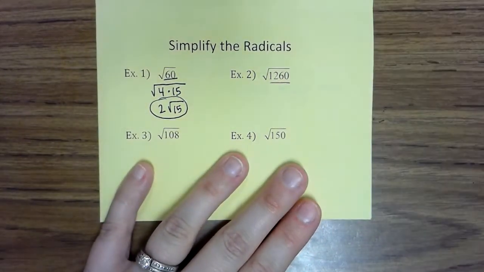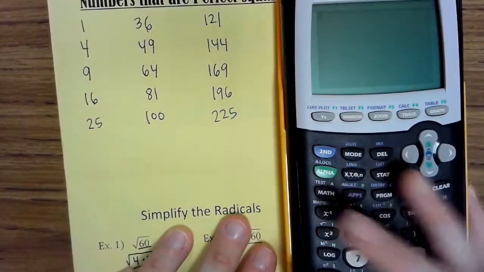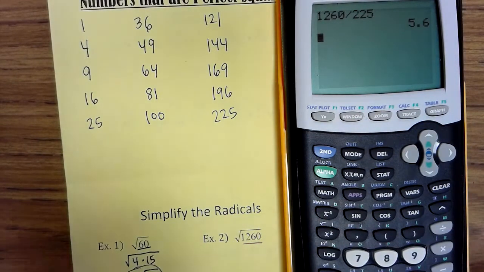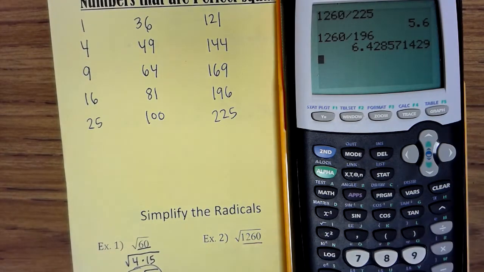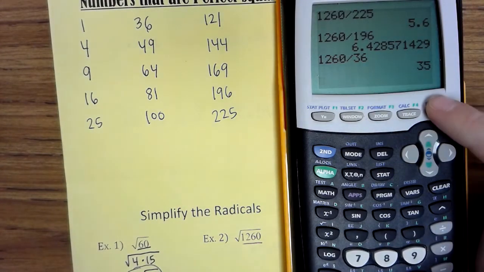All right, look at the second one, 1260. I'm going to take my calculator and take all these numbers and see what I can divide 1260 by and get a whole number. This time you might want to start at the end of the list, because 1260 is a pretty big number. I've already worked this problem, so for the sake of time, I'm not going to type them all in. But when you get to 1260 divided by 36 is when you get your whole number.